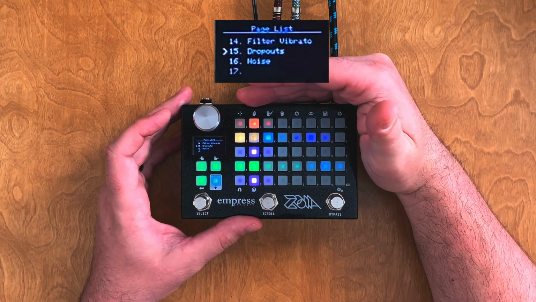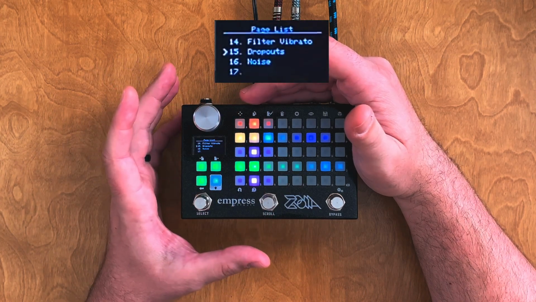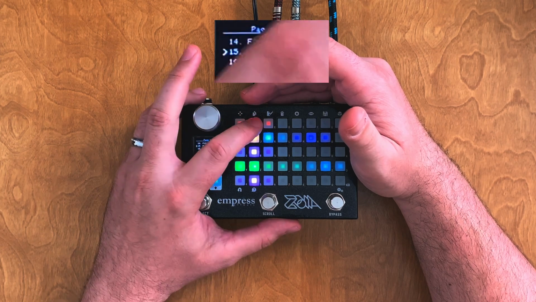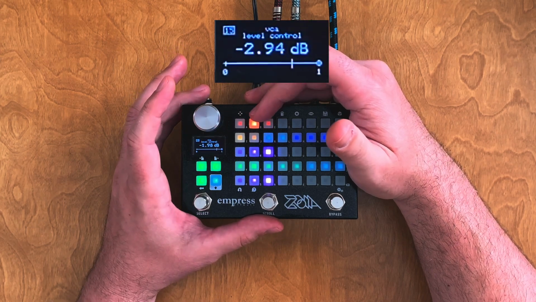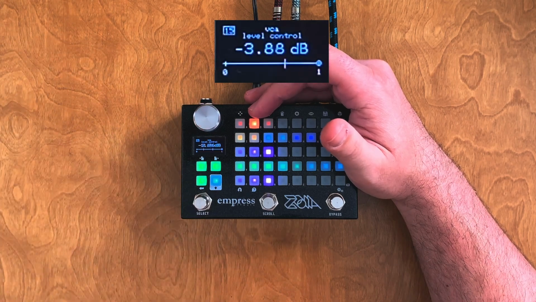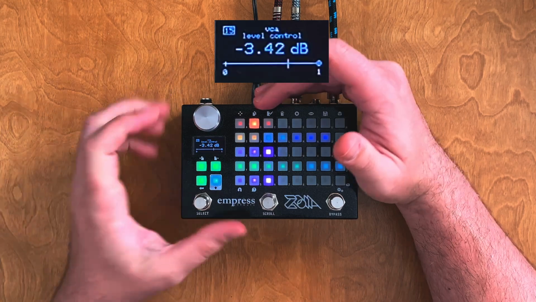Dropout section. This is fun. It is relatively complicated for just making it sound kind of bad. But you have a VCA, which is processing the audio as it's going into the looper. So this is placed before the looper starts recording.